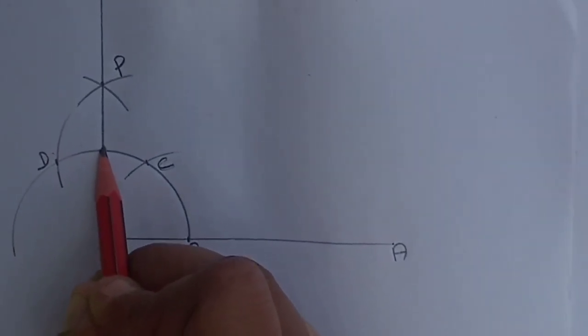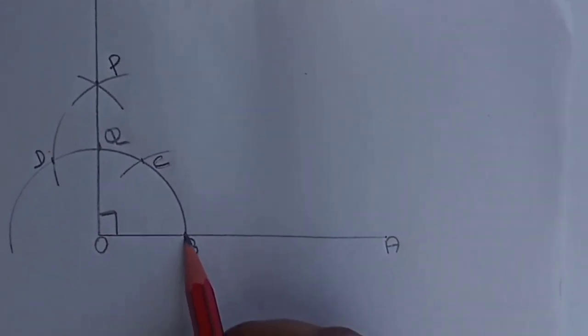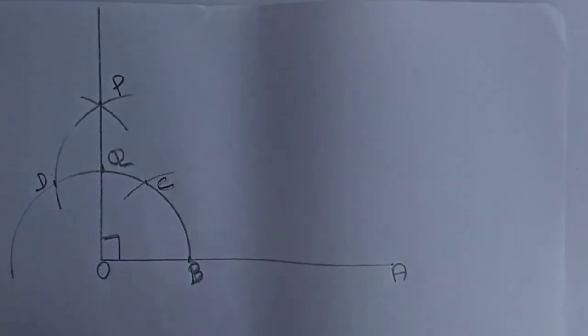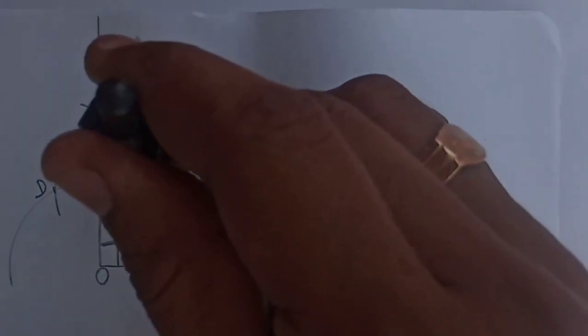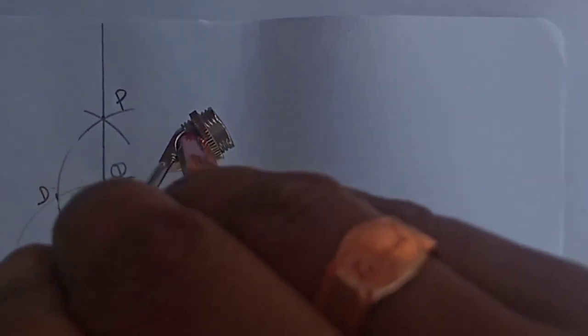Now in order to get 45 degree angle, we have to bisect this 90 degree. So mark the point Q, and then by taking any convenient radius with Q as center, draw an arc.